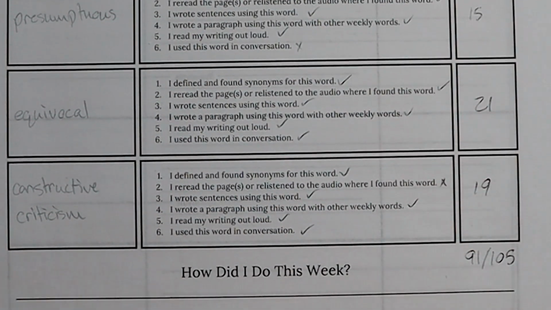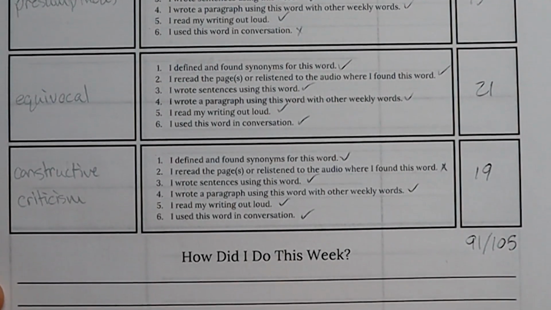The likelihood that that term will stick in your brain will be far, far more likely. As you go through, if you can add up all of these, you will get 105 points if you just get a perfect score in a week. But we have added the section at the bottom for how can you do better? How can you add more?